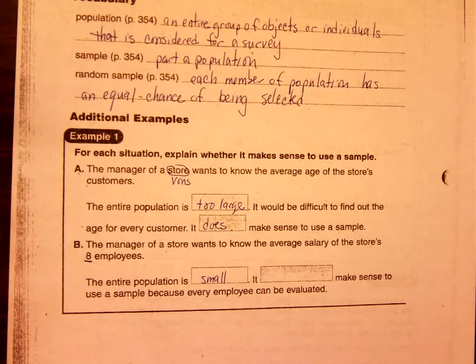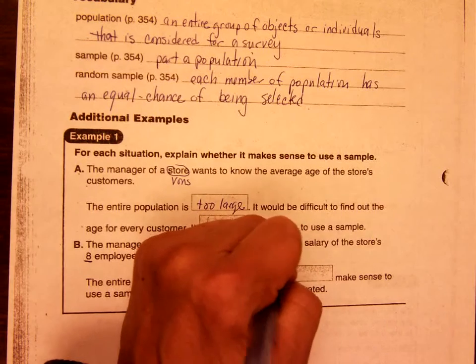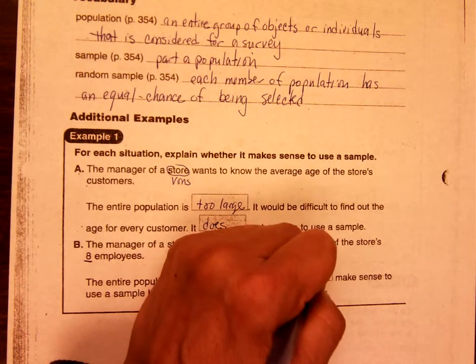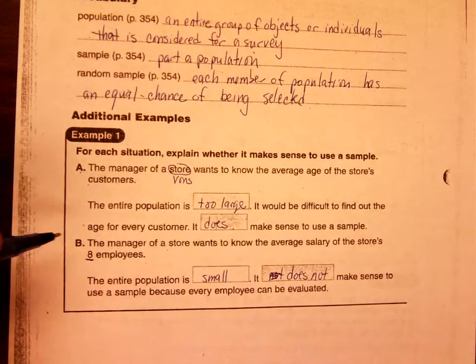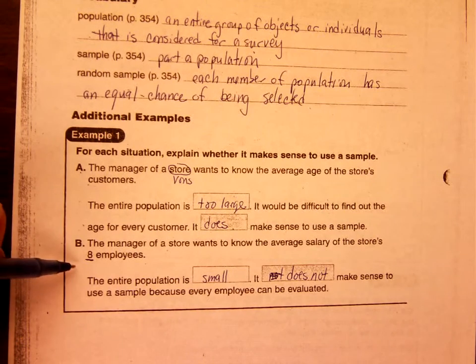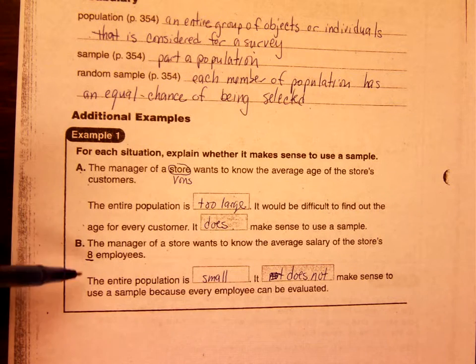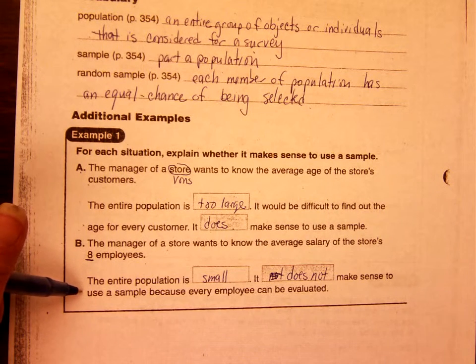Where if I had 1 million students, there's no way for me to ask 1 million students how much they made. So it does not make sense to use a sample because every employee can be evaluated. You can ask all 8 employees how much they make. So it doesn't make sense to use a sample.